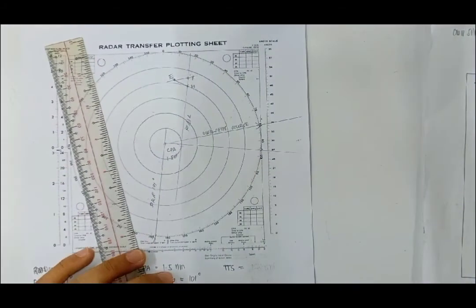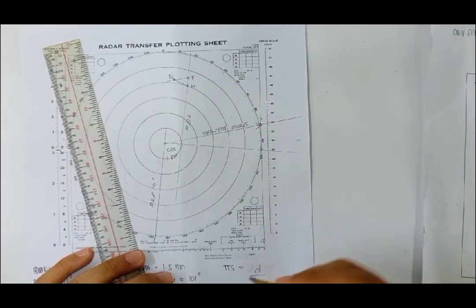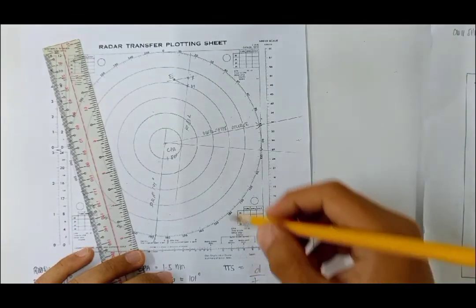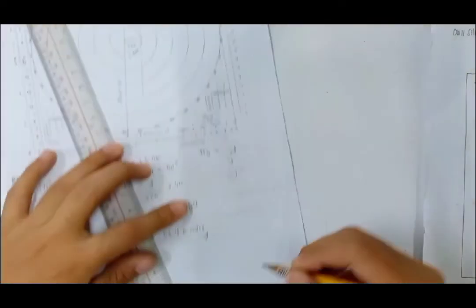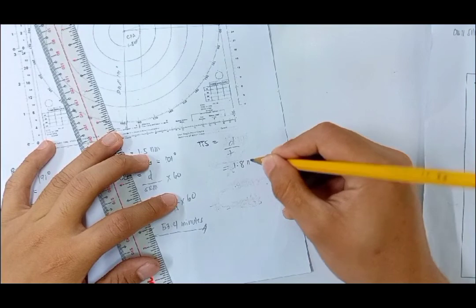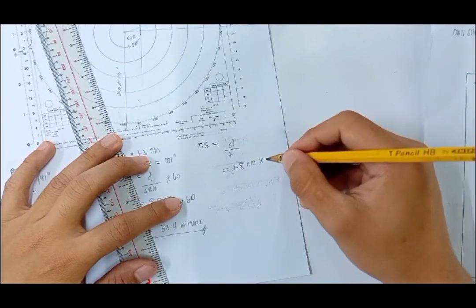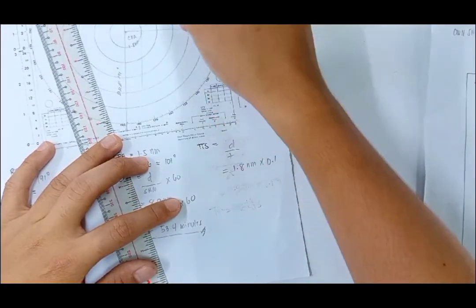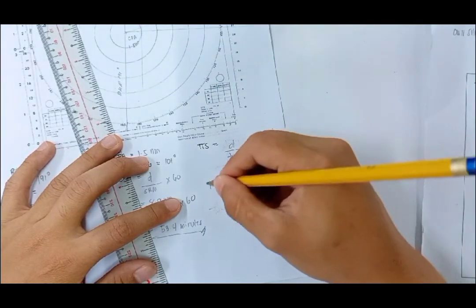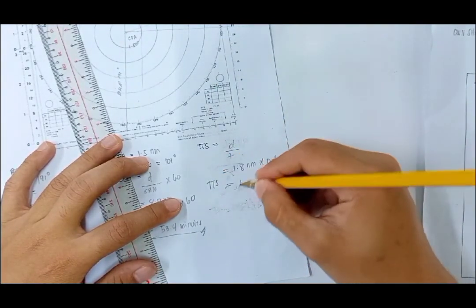TTS is distance over time. So the distance we got earlier, 1.8 nautical miles, we divide by 0.1, the interval from R to M. So the TTS, the target's true speed, is 18 knots.